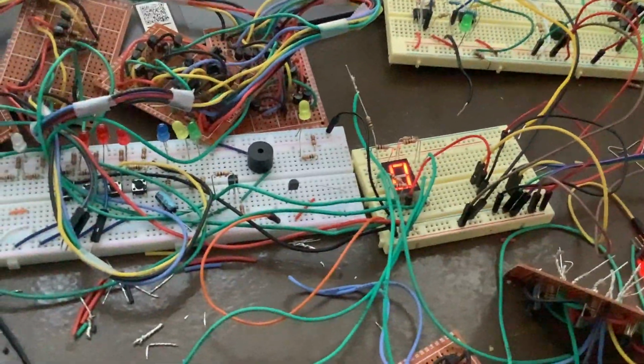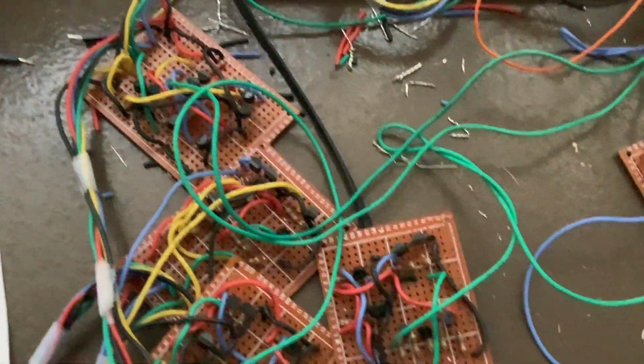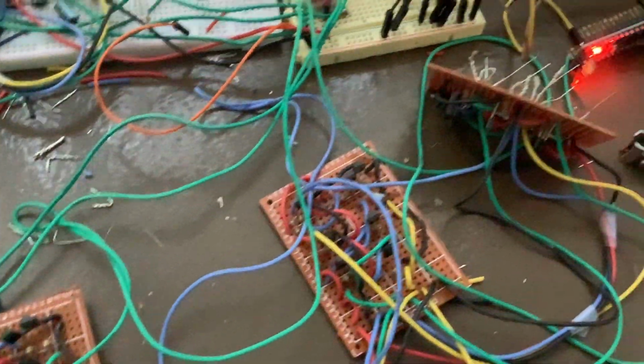Hello YouTube, so today we're going to be looking at the circuit right here. All these brown boards right here are part of the circuit, and the circuit is a 7-segment decoder.